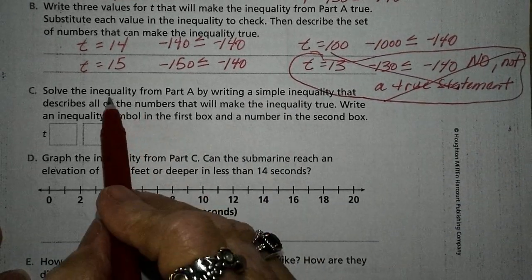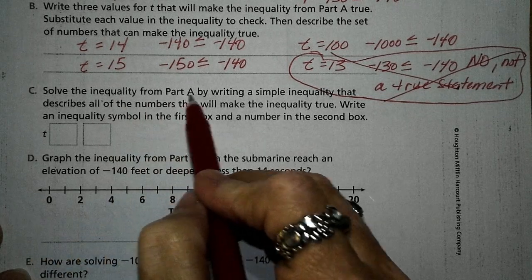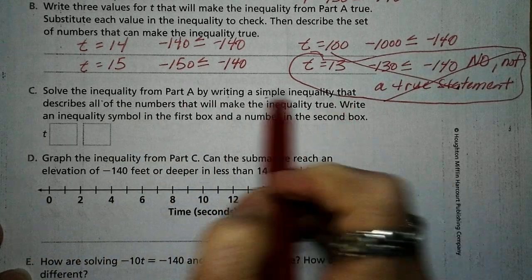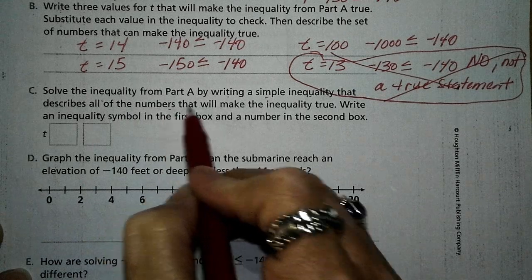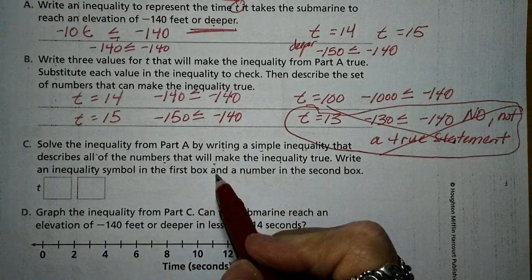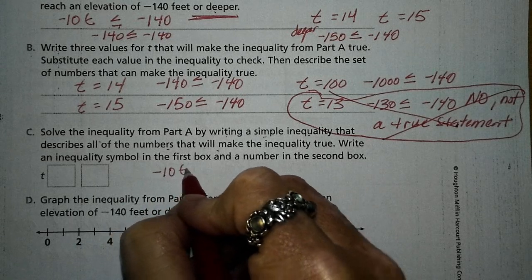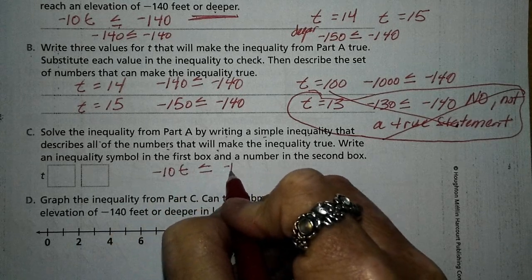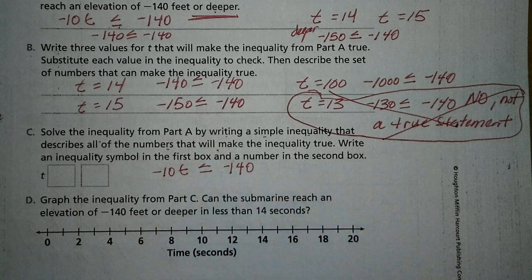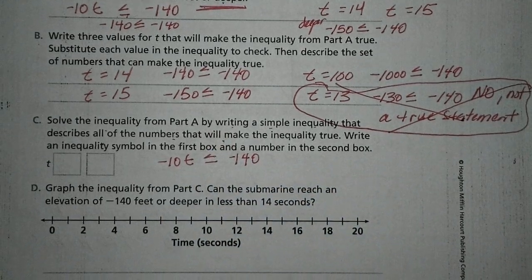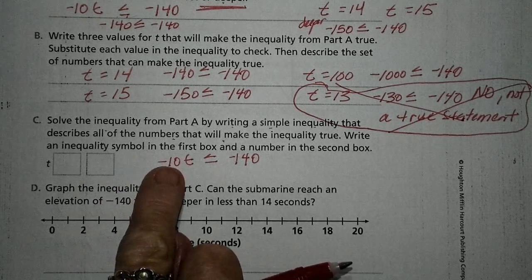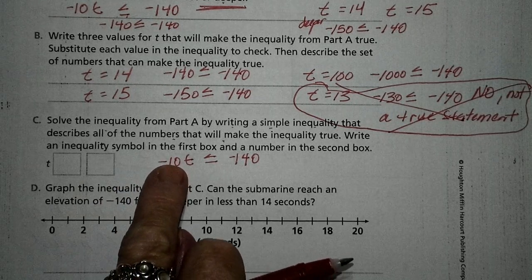C says, solve the inequality in part A by writing a simple inequality that describes all the numbers that will make the inequality true. So I'm going to rewrite it. Negative 10t is less than or equal to negative 140. So I said that we are going to solve these the same way we do an equation. So it's negative 10 times t.